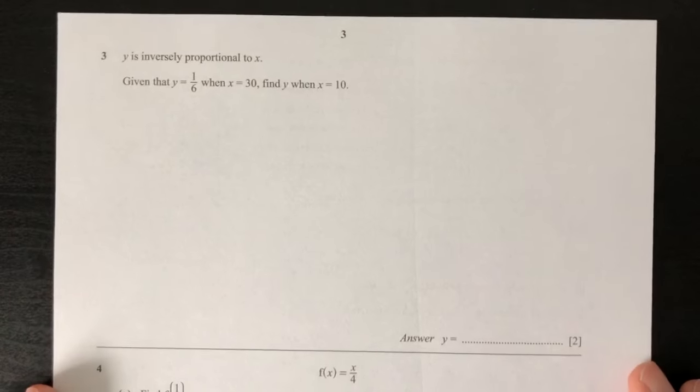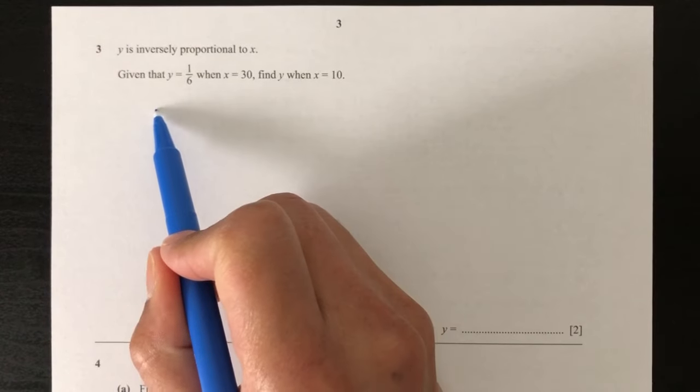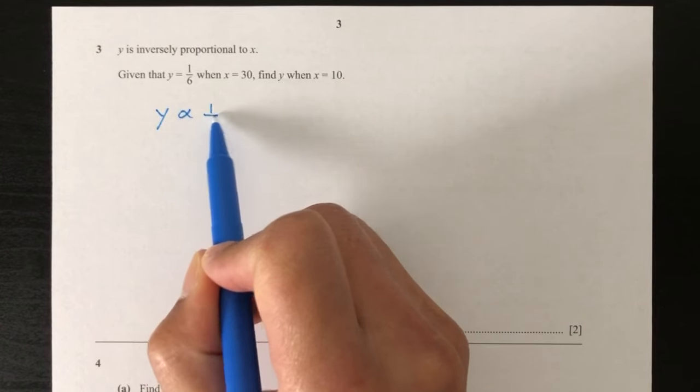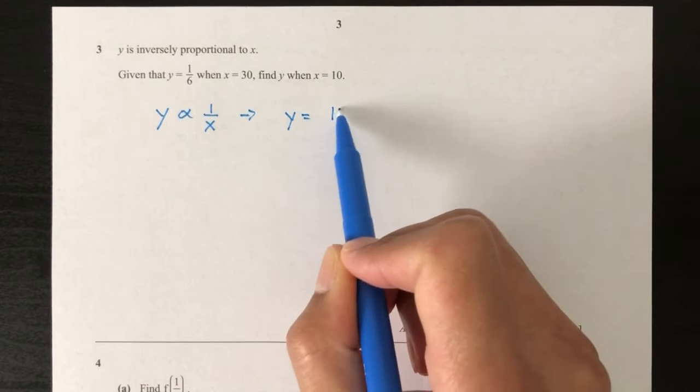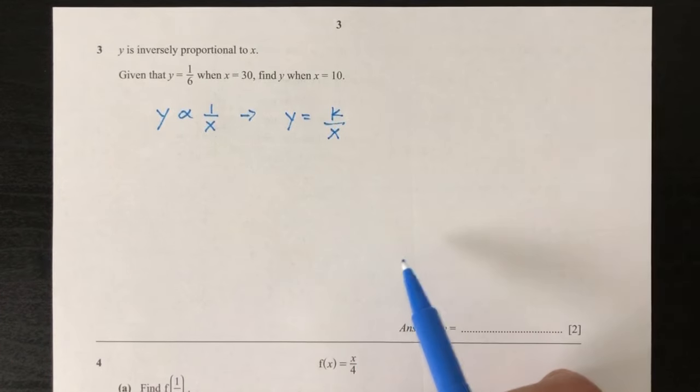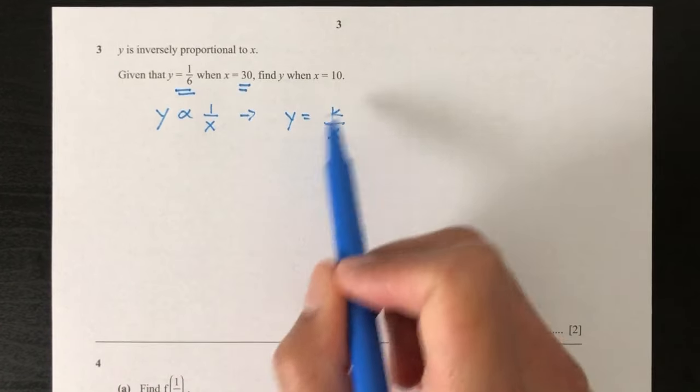Now let's move on to question number 3. Here we have y is inversely proportional to x. First let's form our equation. Y is inversely proportional to x, which gives us the equation y is equal to k divided by x. Next step is we have to use those two values to find the value of k.